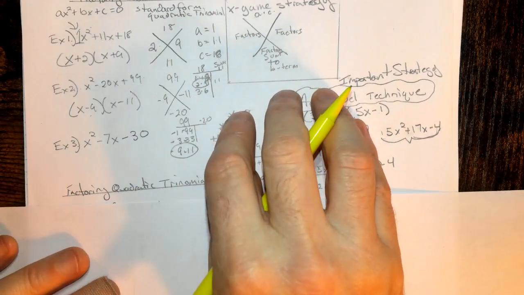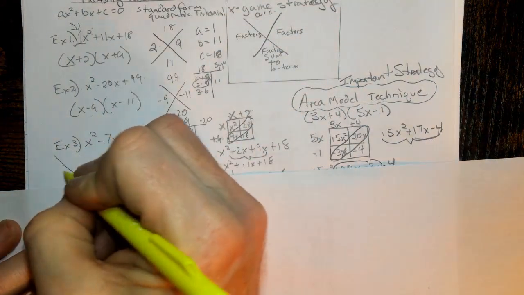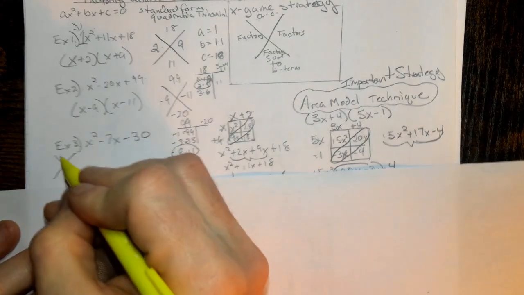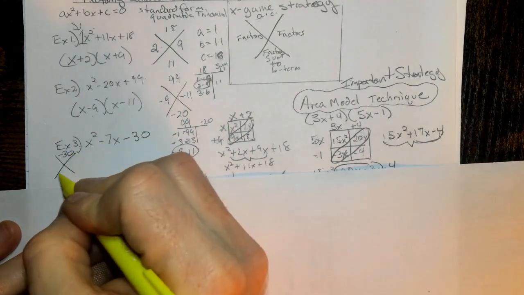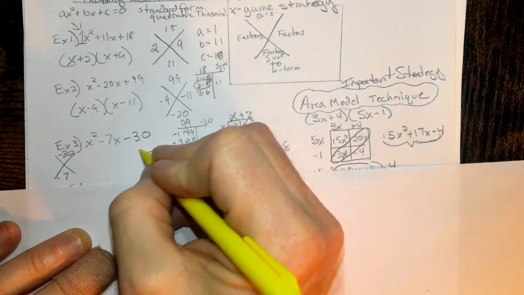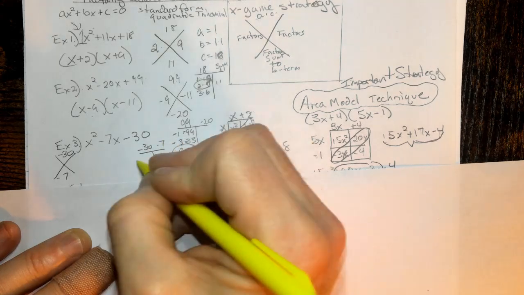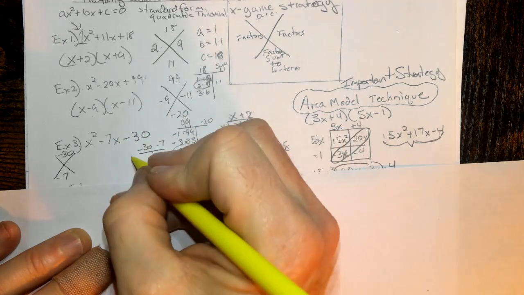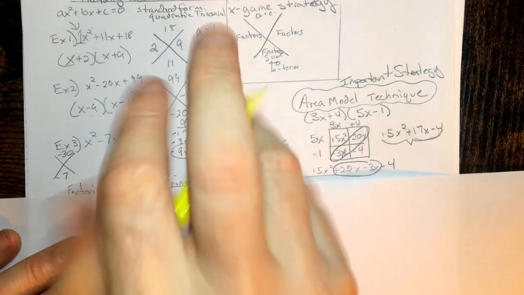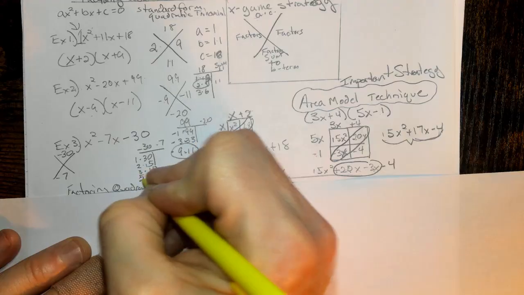Now let's try this last one before we look at a being greater. So again, x games, I have a times c, right? So that's negative 30. That adds up to negative 7. So this could be a little more tricky. So what are factors of negative 30 that add up to negative 7? So let's just list factors of 30, and then we can go from there. So 1 times 30, 2 times 15, 3 times 10, and 5 times 6.